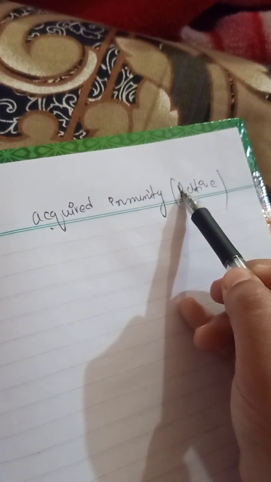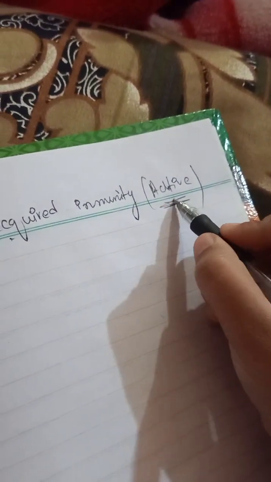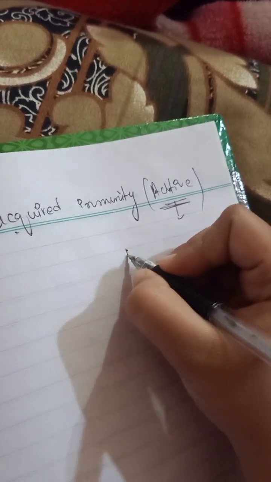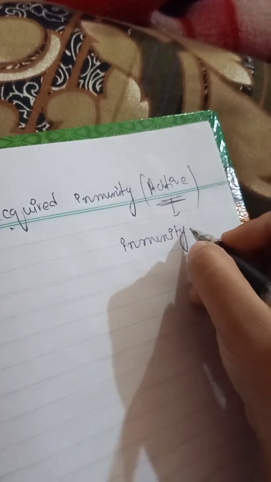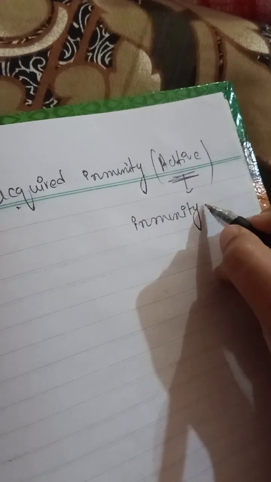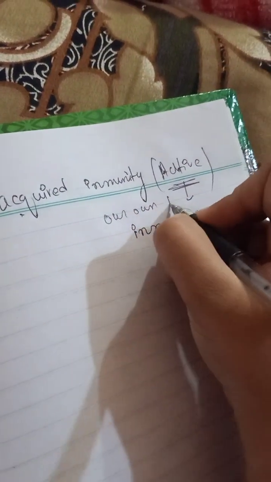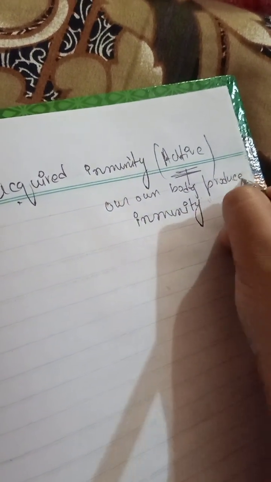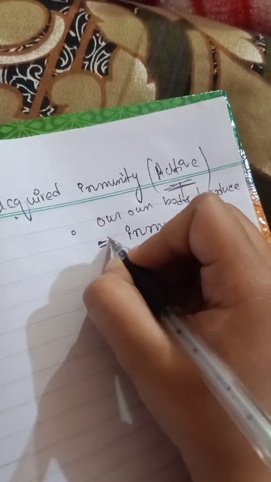In passive, the antibodies are ready-made. But in active, the immune system is producing its own cells, which work against the pathogen. Our own body produces antibodies that help the immune system.